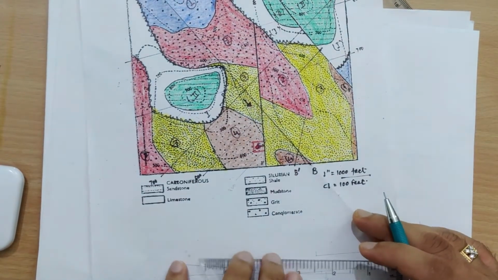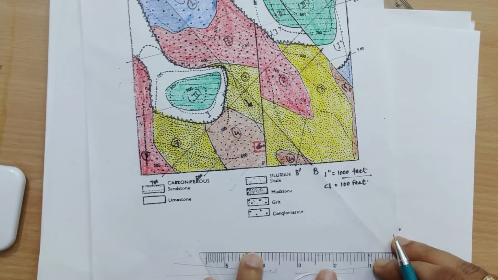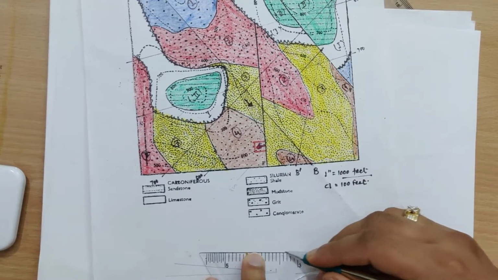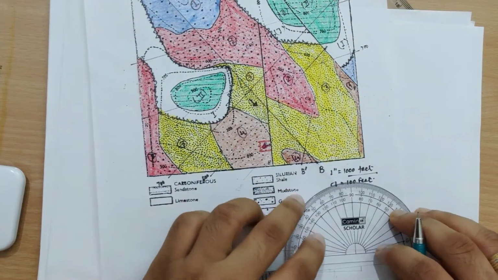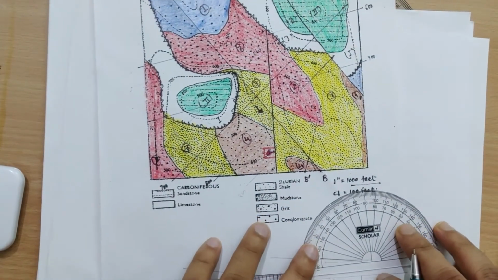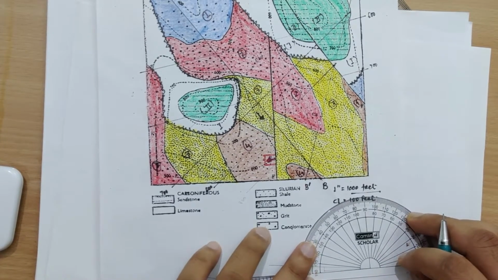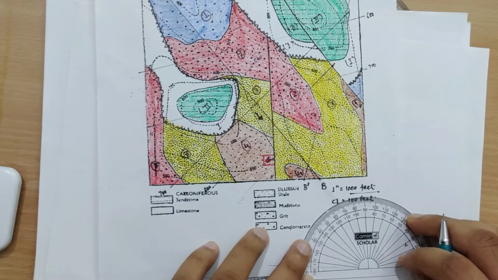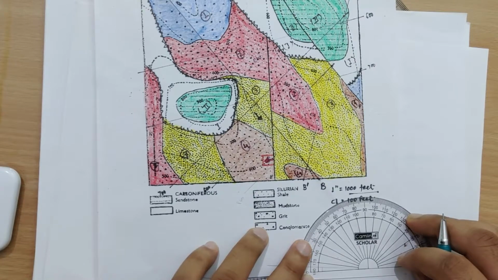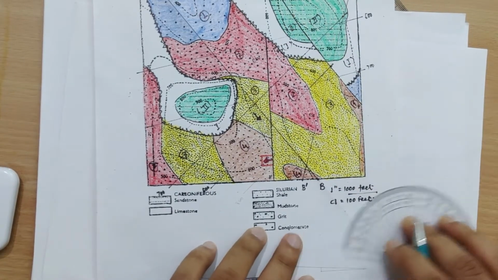This will give us the value of theta, that is the apparent dip in direction A dash B dash. So here we can see the new dip or apparent dip in A dash B dash direction for the older sequence is 5 degree.